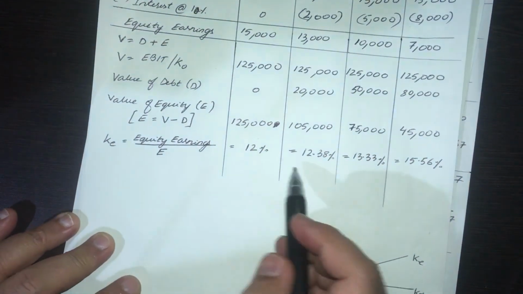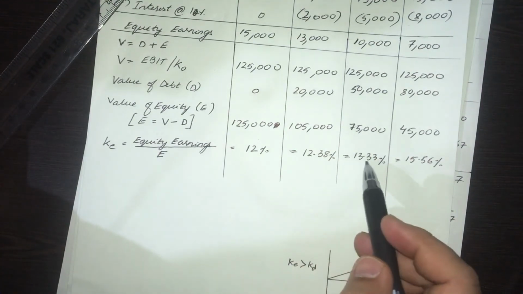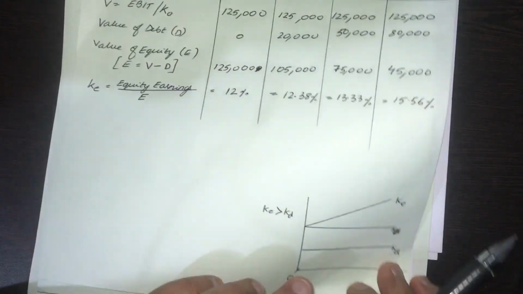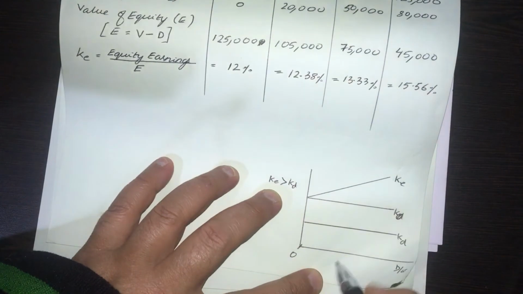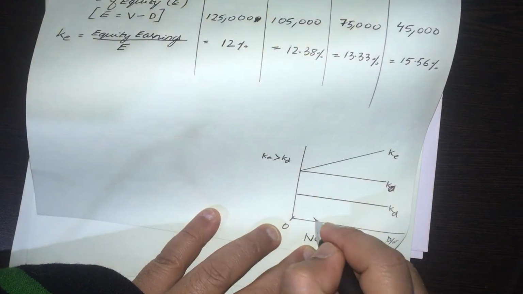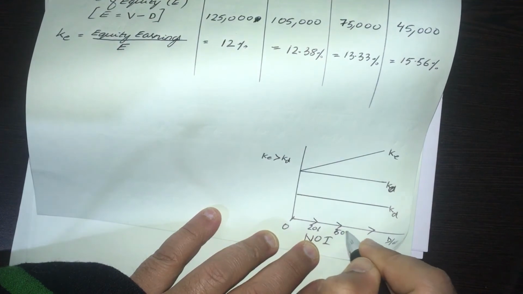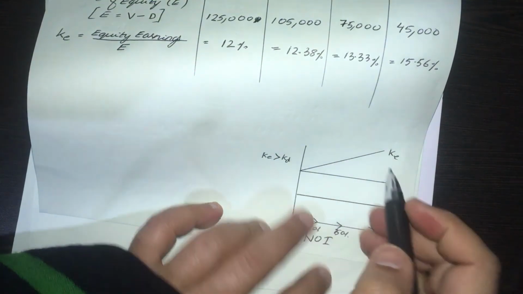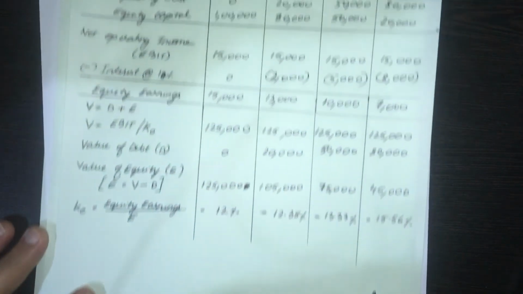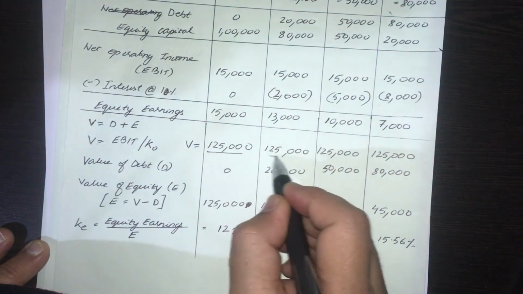You'll notice here that as the debt equity ratio increases from 0% to 20 to 50 to 80, KE also increases from 12% to 12.38, 13.33 and 15.56. Thereby we can prove that according to the NOI approach, as the debt equity ratio increases, KD will remain constant, KO will also remain constant, and the value of the firm will also remain constant. You see that? V remains constant.